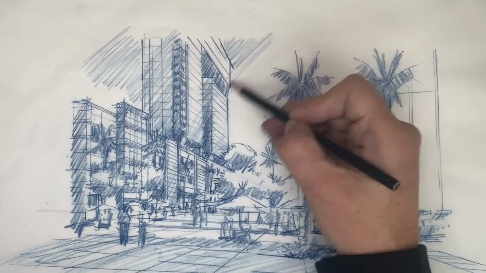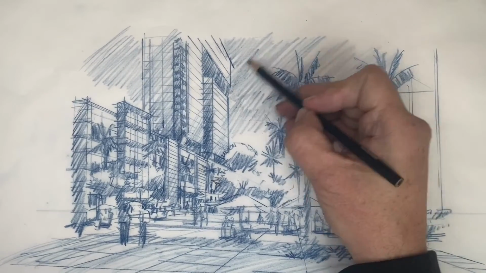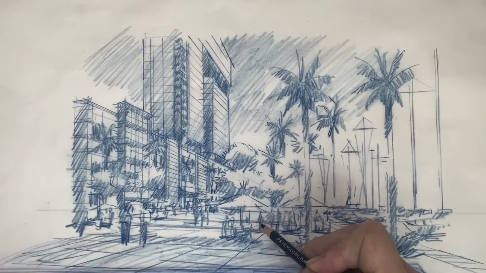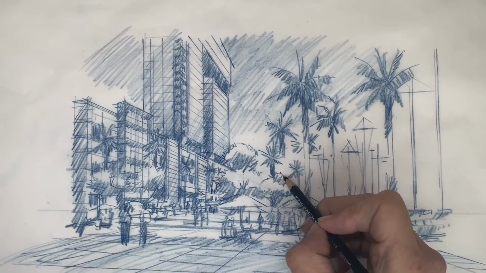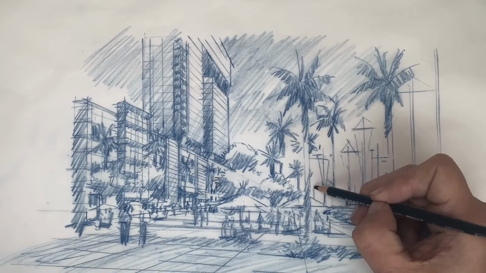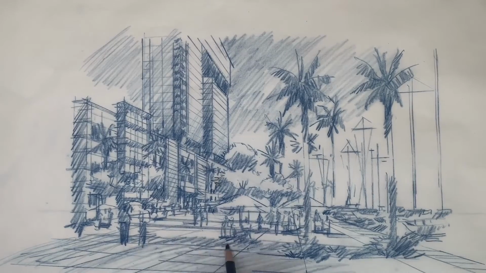Now it's time for the sky. The sky helps give the form and a little bit more finish to it. And it grabs the edge of the building. Now the drawing's almost done. I'm going back in, going around, touching things up. And now it's finished.